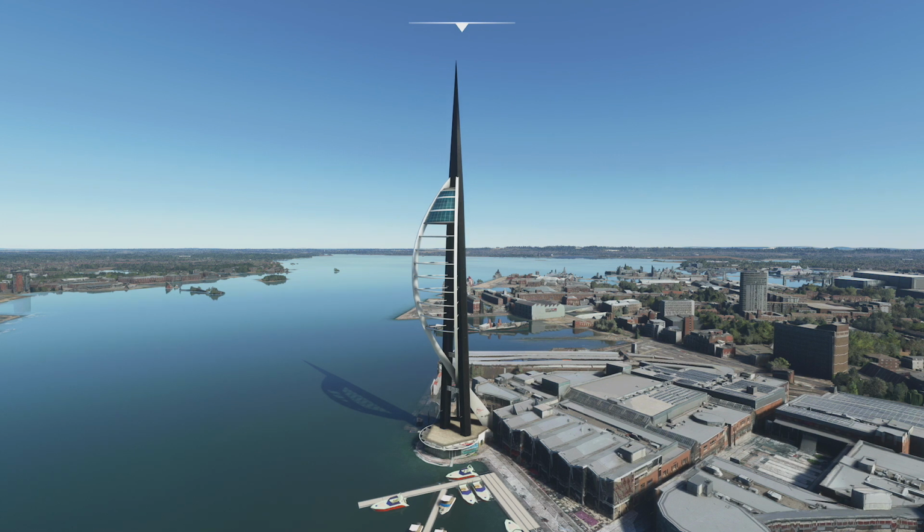Oh, one last thing. If you want to get rid of that little arrow at the top, you just hit the down button and it will disappear. There you go. Little bonus for staying till the end.